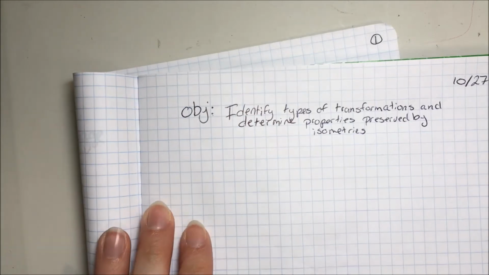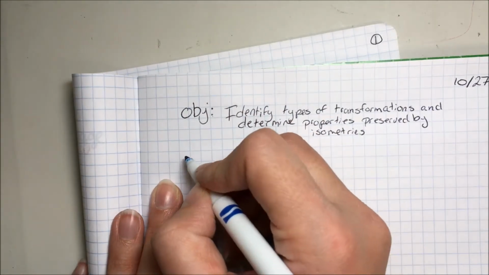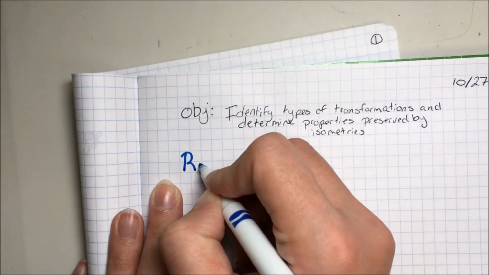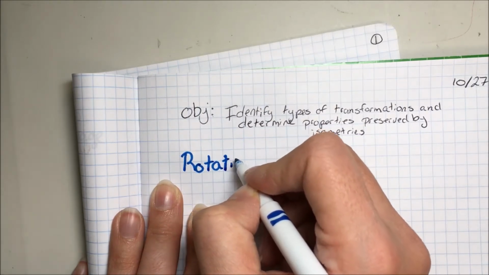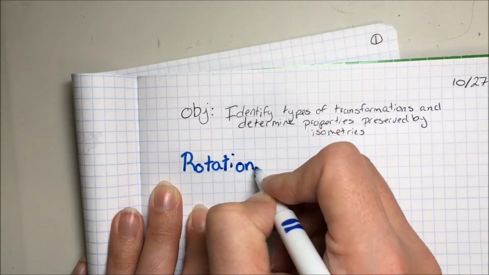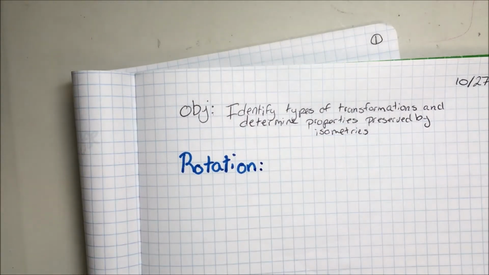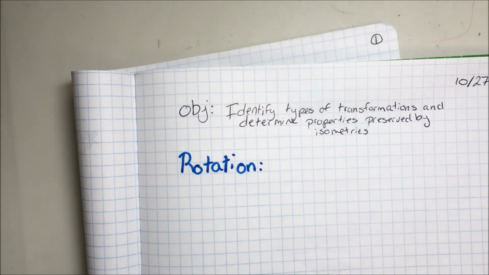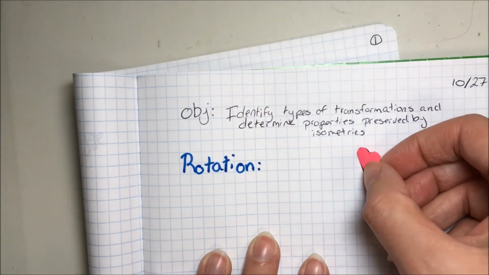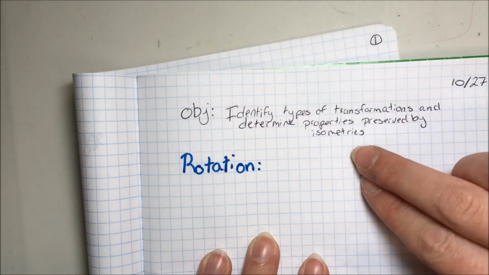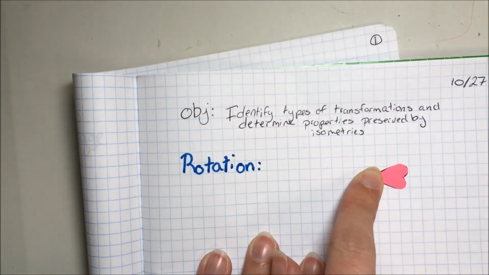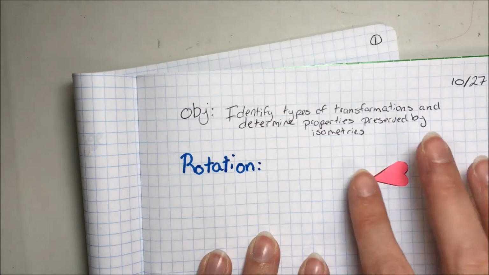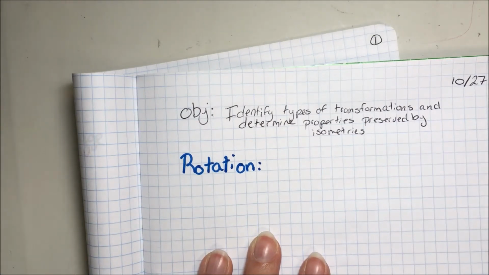The first transformation is a rotation. Rotation is a turn. So if I were to take my little shape here and rotate it, I might rotate it 90 degrees. It would look like this.